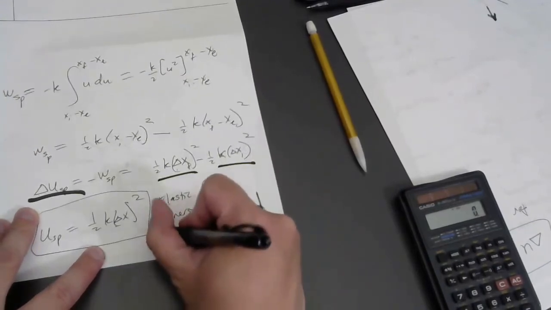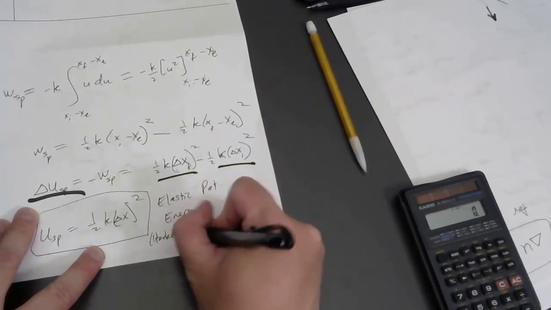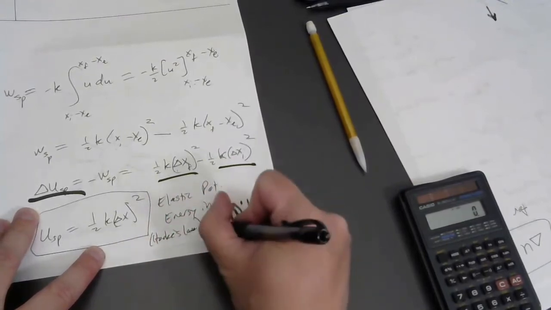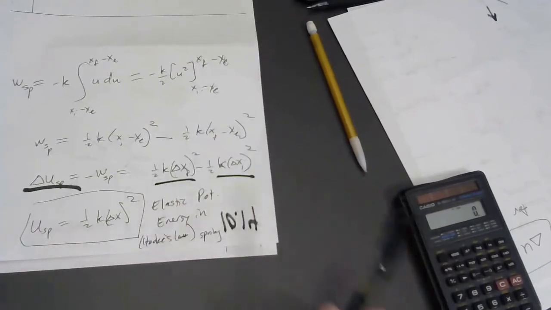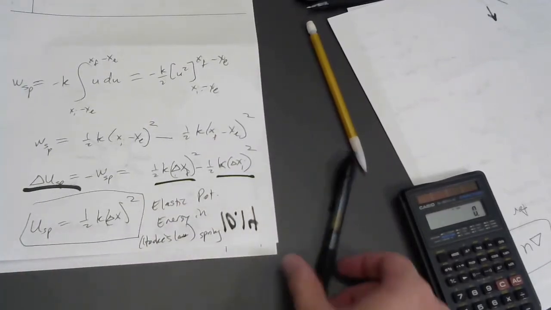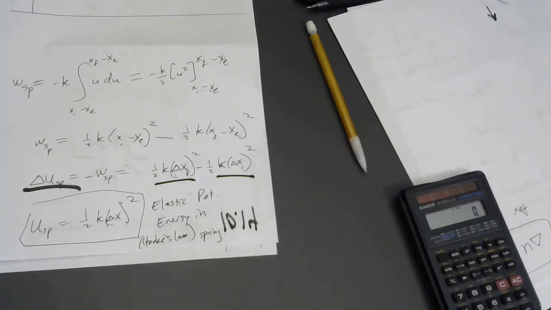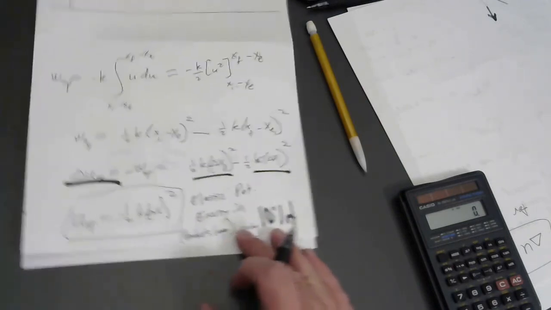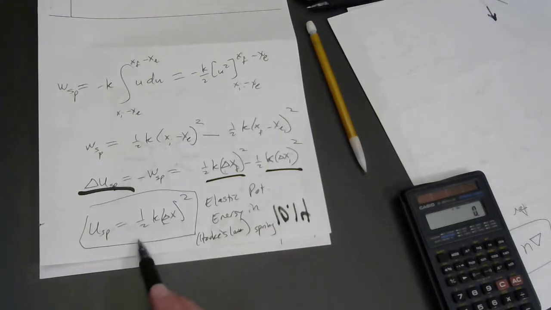in specifically a Hooke's law spring. I say Hooke's law because real springs don't necessarily behave this way. If we say Hooke's law, we mean that if you stretch a spring twice as much, it pulls back twice as hard. If you stretch it 5 times as much, it pulls back 5 times as hard. That's an ideal so-called Hooke's law spring. If your spring really behaves that way, then this is the simple formula for the energy stored in your spring.